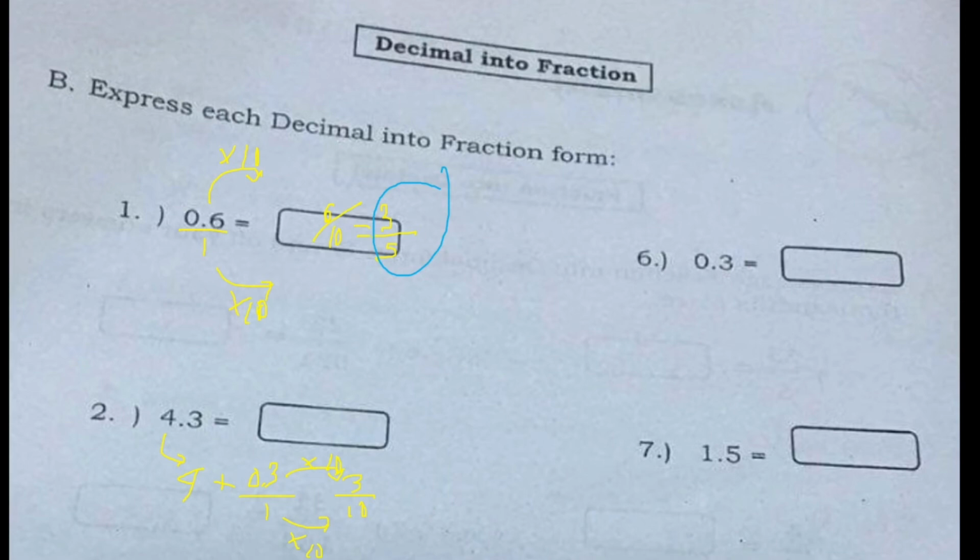So the answer is just 4 and 3 over 10. So this one, divide it with 1, multiply it with 10. Because 10, why 10 only? Because the decimal place is just 1. So 1 0 only, so that's 10. So this will become 3 over 10.